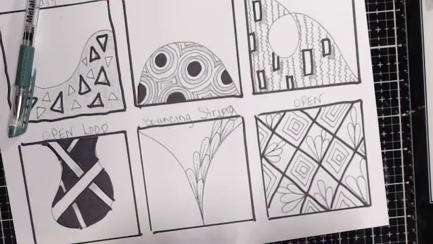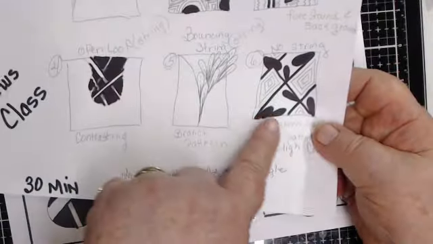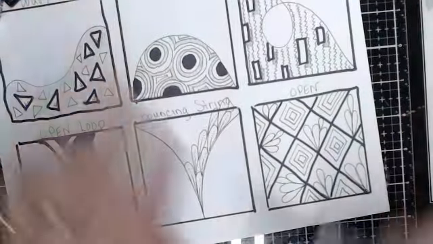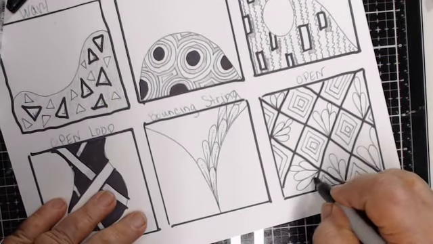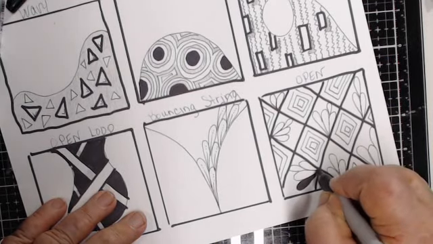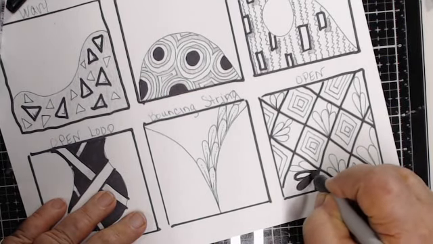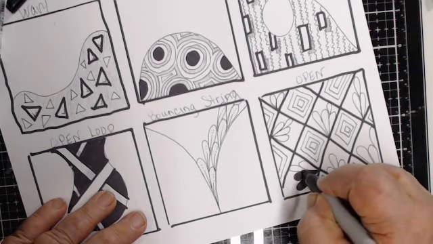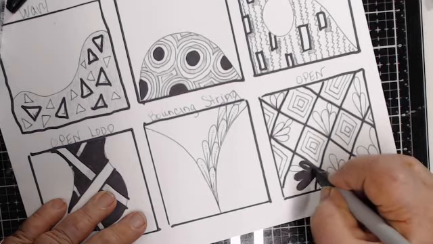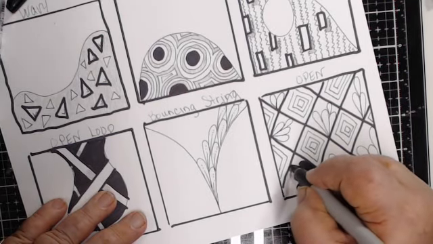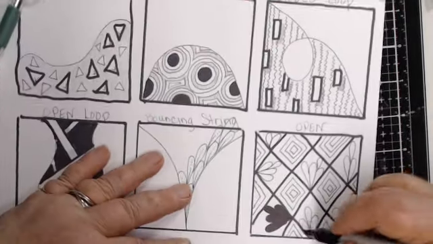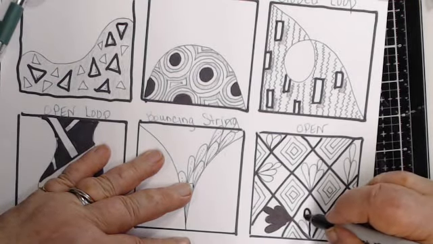And so then on his, he colored in those little tangles, those little branches. So I'm going to do just the same way. And then you'll see the contrast between the two different patterns you've got going in the same tangle.